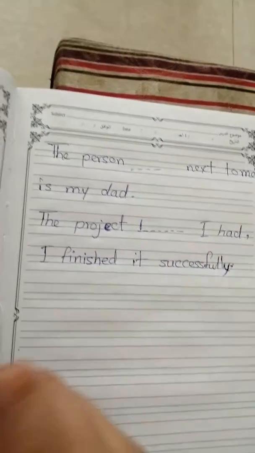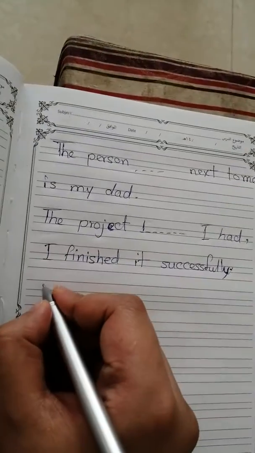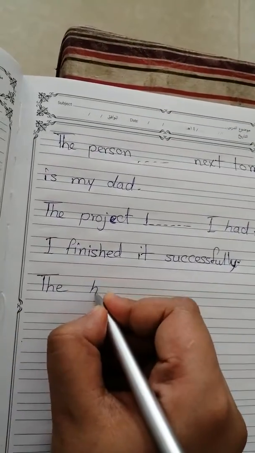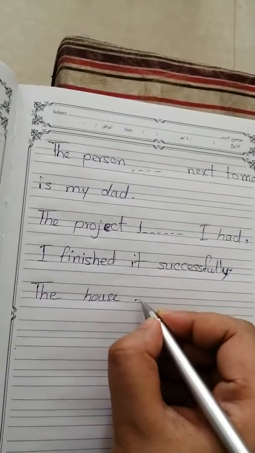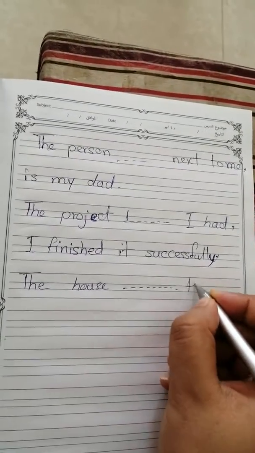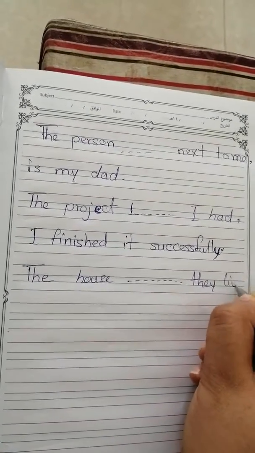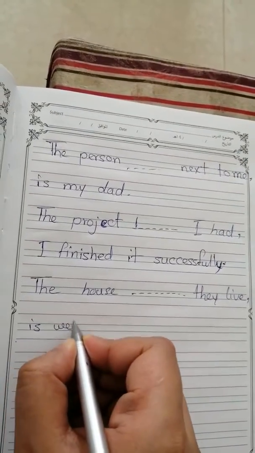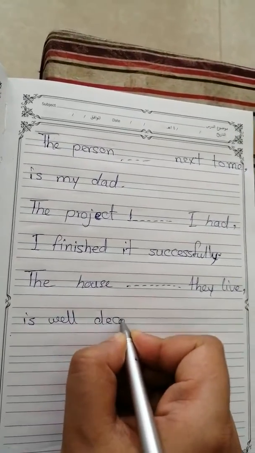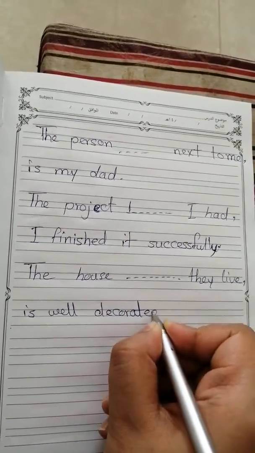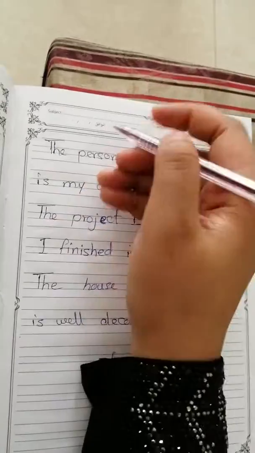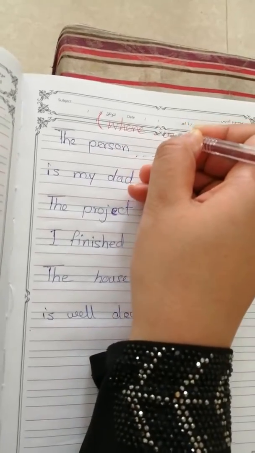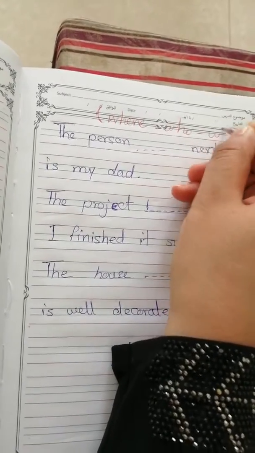Okay, now: the house they live is well decorated. Okay, teacher, what to choose? Where, who, or which?